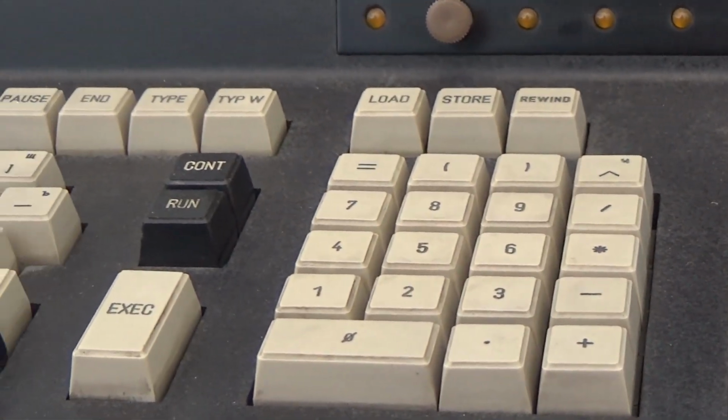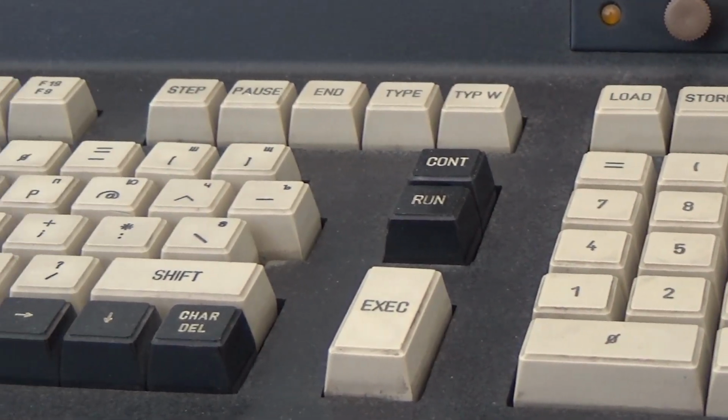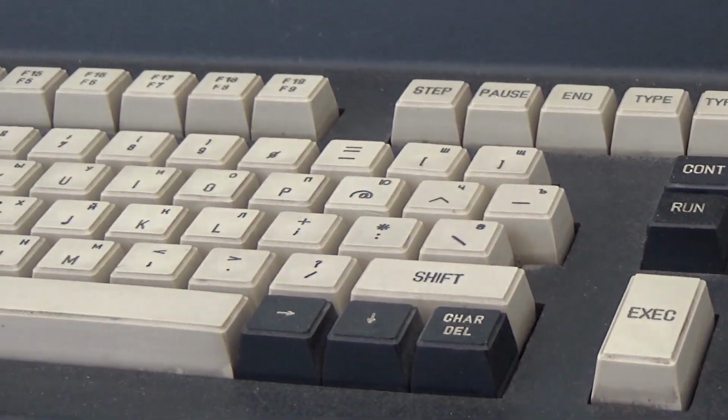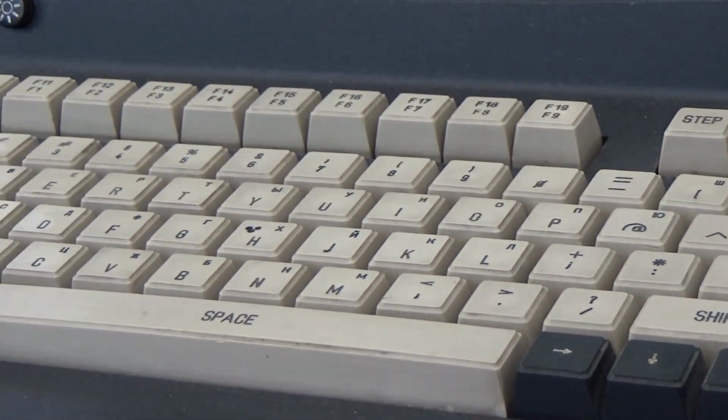The computer keyboard is quite interesting because if you look closely you can see Russian Cyrillic and also English characters both printed on the keys.